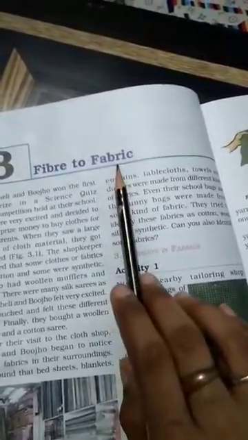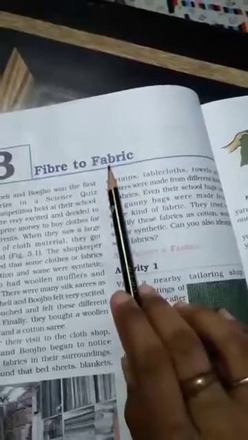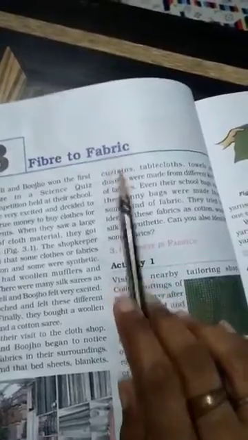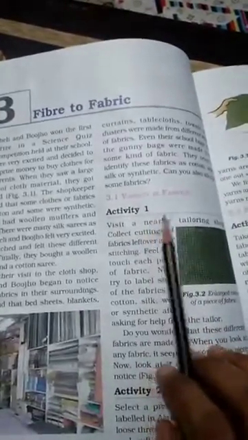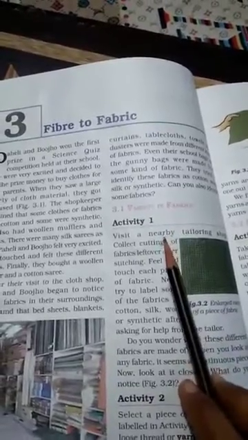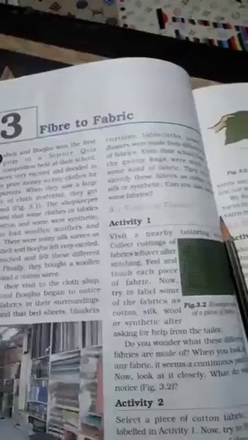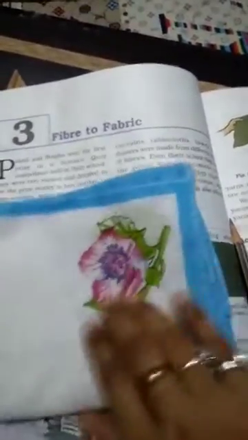So in this chapter we will learn about fabric, types of fabric and how fabric is made. So let's start the chapter. First, variety in fabric. Here is Activity 1. In this activity we have to touch different clothing materials. This is a synthetic clothing material, this is cotton material, this is nylon and this is the woolen material. When we touch each of them, we find that the material of each one is different from the other. It means fabric is made from different materials.